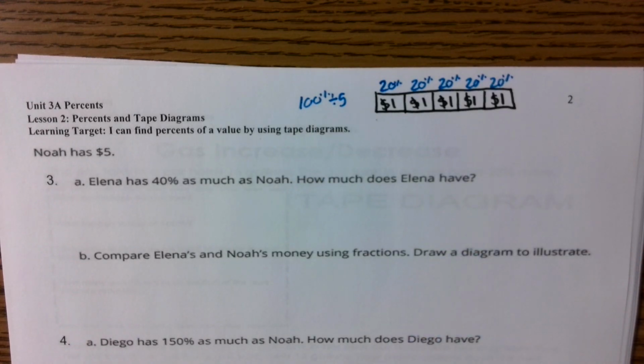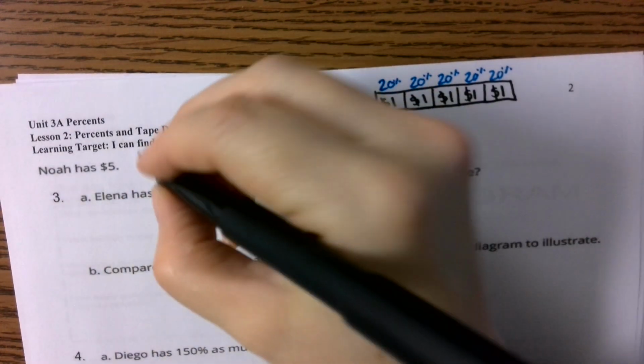I can also split it up into even smaller increments. I could do tenths. But if I do tenths, what amount of money is that then? 50 cents. So I can split it up into 10%, where each box is 10%, or 50 cents. Let's draw that one out.